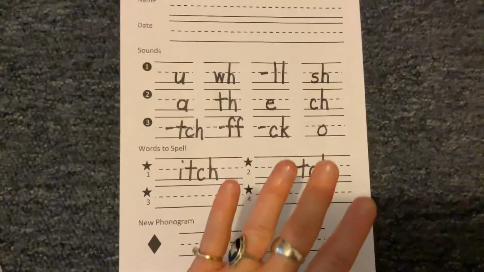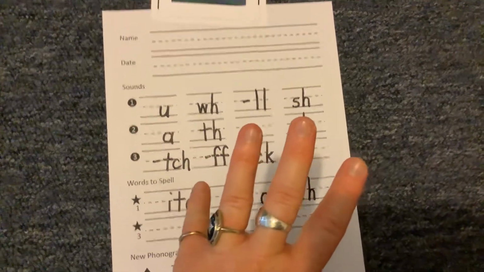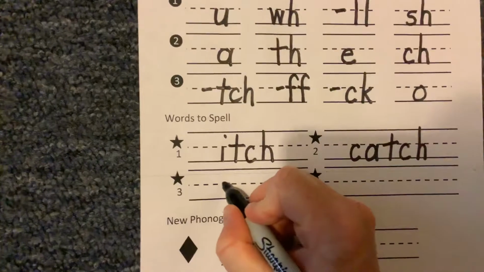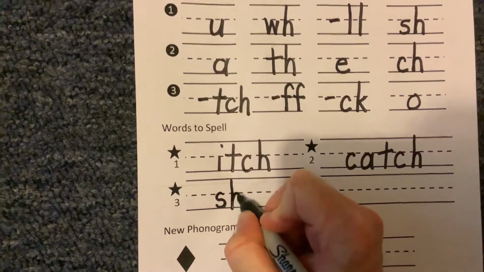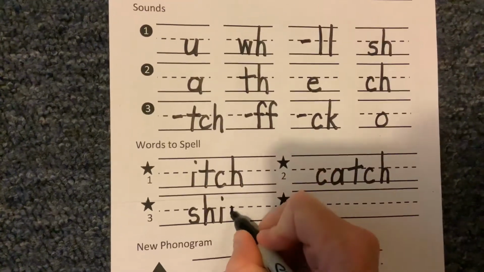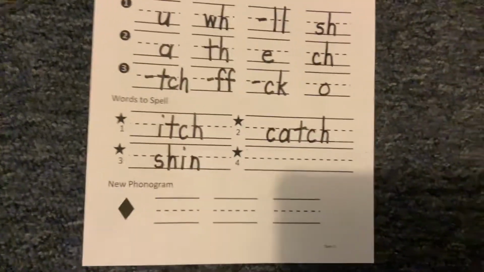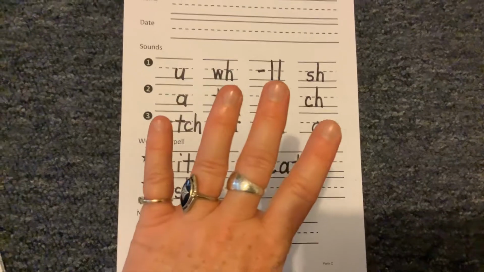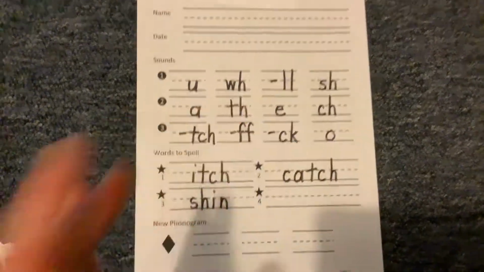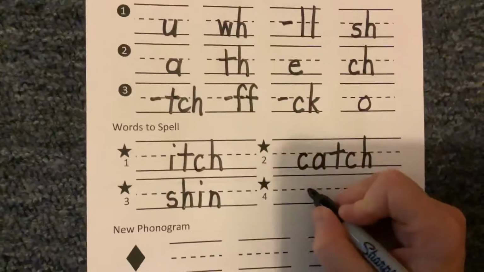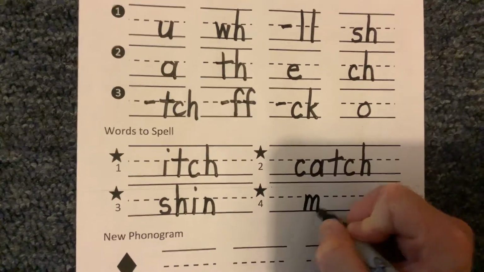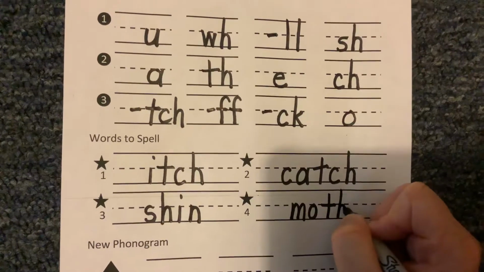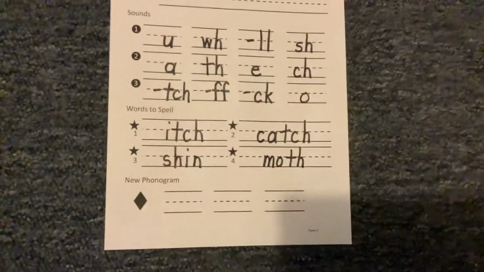Our next word, shin. Shin. 3 sounds, but 4 letters. Shin. S-H-I-N. Our last word is, tap her out, moth. Moth. 3 sounds, but 4 letters. T-H has that sound like in thumb, M-O-T-H.